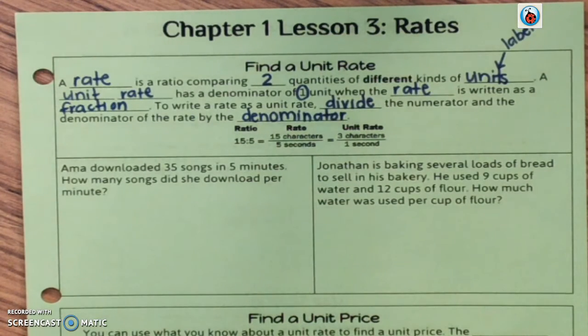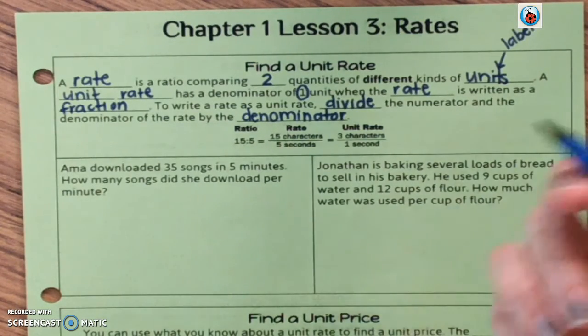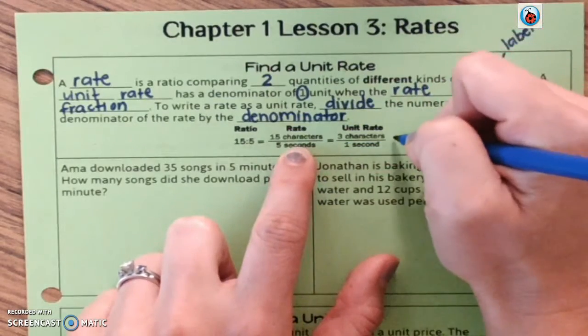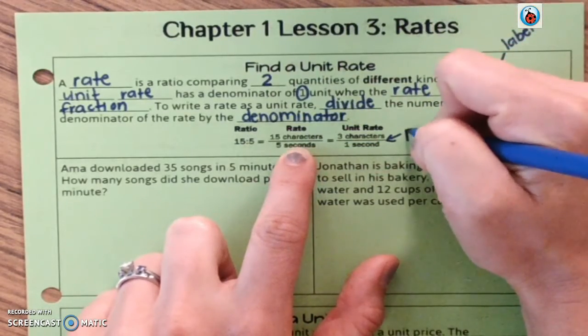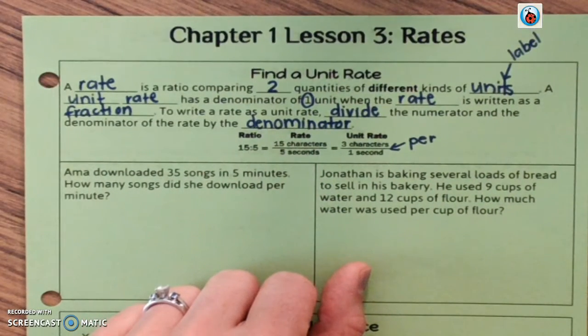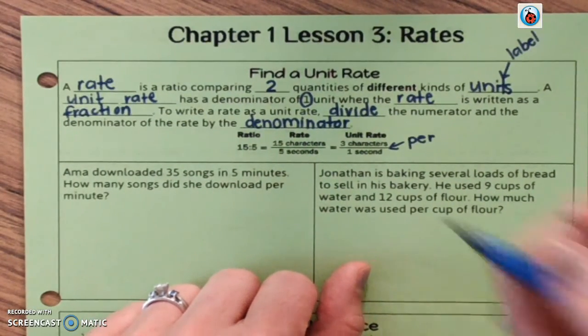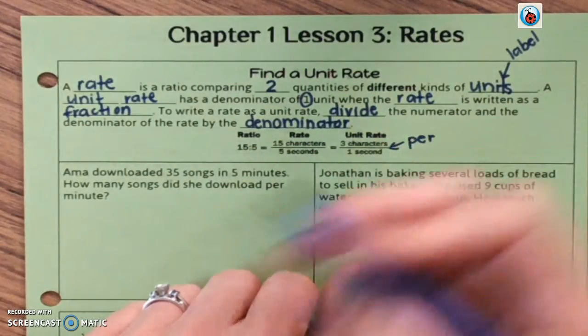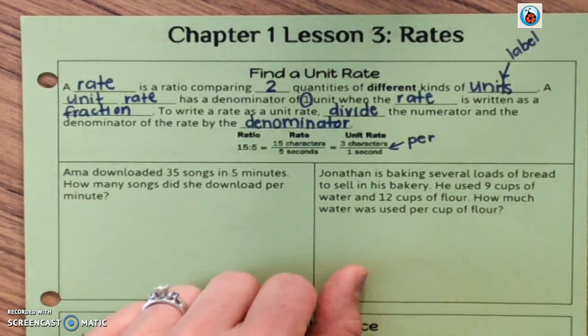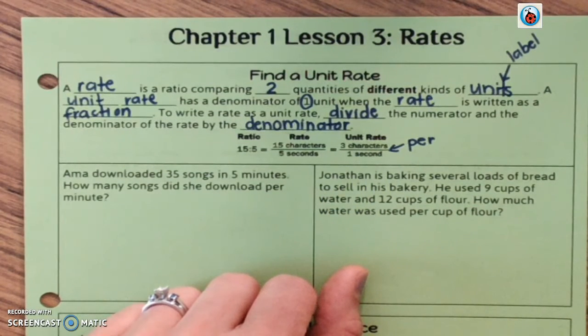So the ratio they have is 15 to 5, and then they wrote it in the rate form as a fraction. So 15 characters, that line right there, do you guys see that? That division line? For our purposes, we're going to make it say the word per. So 15 characters per 5 seconds. To make it a unit rate, all you have to do is divide by the bottom number, because 15 divided by 5 is 3, and 5 divided by 5 is 1. So anytime it asks you to find the unit rate, all you have to do is divide by the bottom number. You don't have to worry about finding what factor goes into it. You just divide by the bottom.